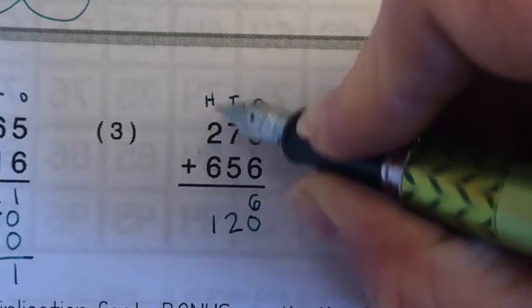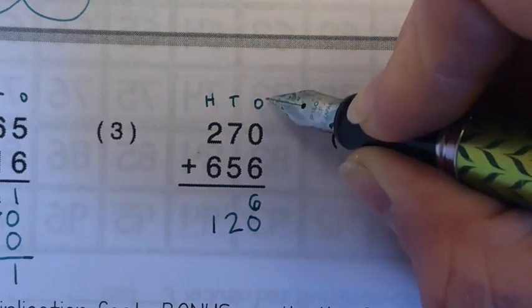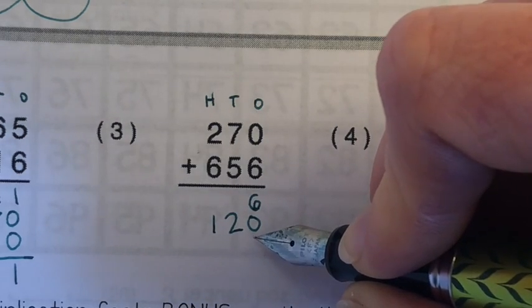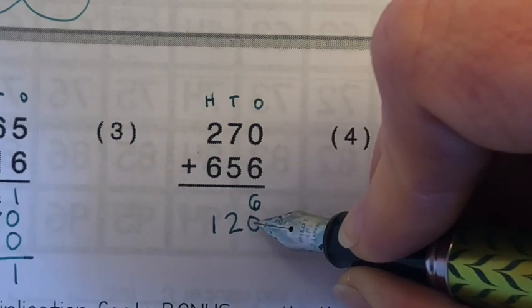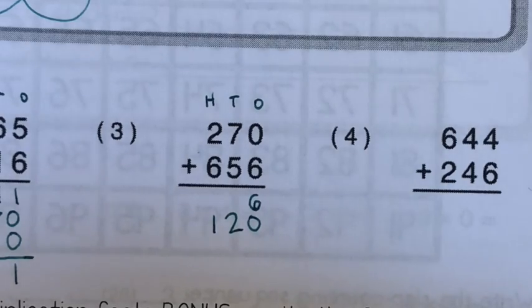120. Now make sure your 100 is in the hundreds column. Make sure your 10 is in the tens column, and your 0 is holding that place in the ones column. Okay? Because if I just put a 12, and I put the 2 here, that's going to confuse me, and I'm not going to get the proper result.